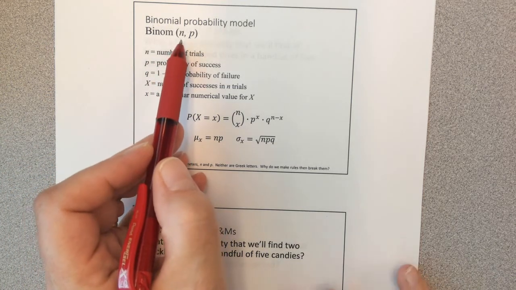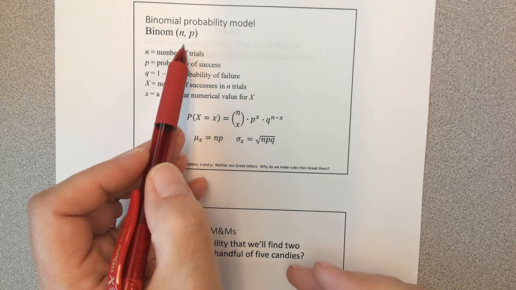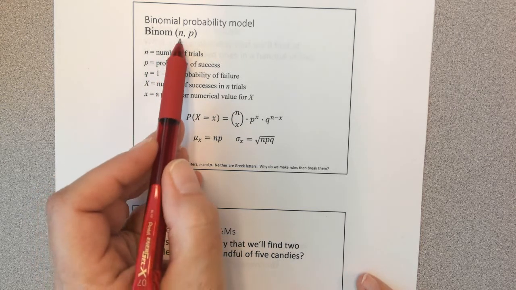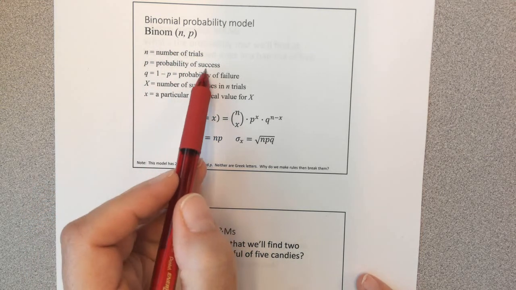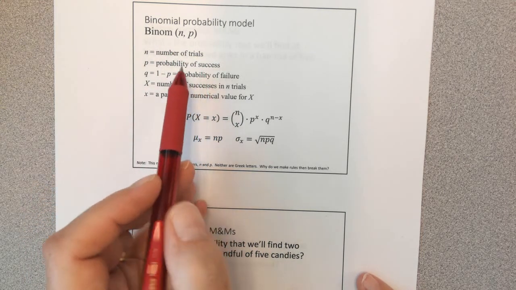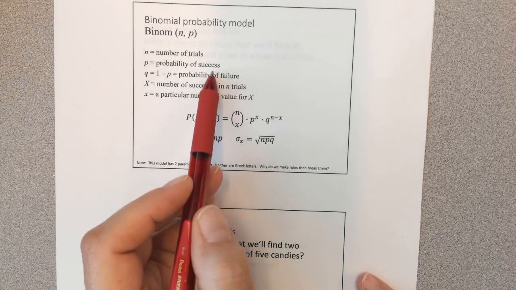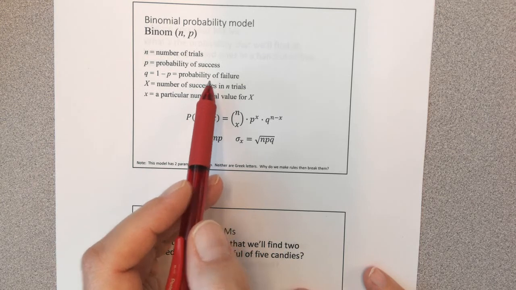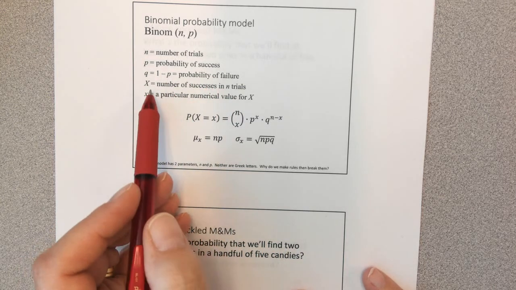One is the number of trials you have, so the number of times you play the game, the number of times you flip the coin, the number of times you roll the die. That's always called N. P is still the probability of success, so that's the same as what we saw with the geometric model. Q is 1 minus P, so that's the probability of failure. Always should add up to 1.